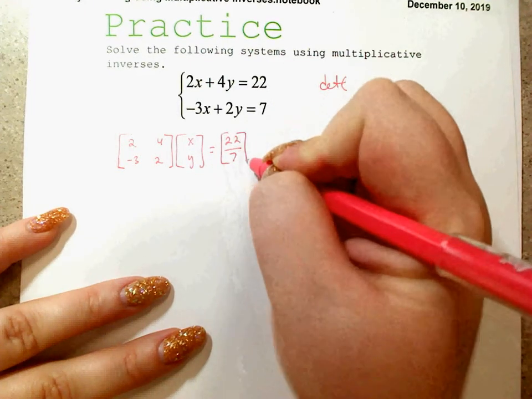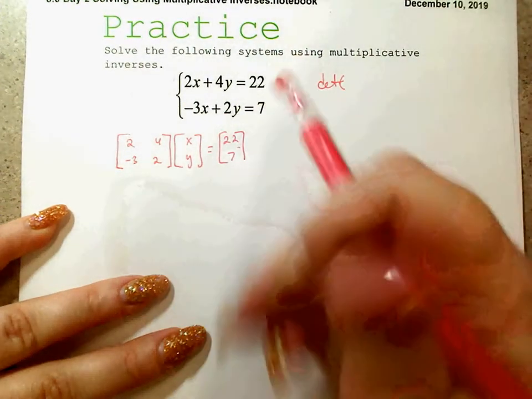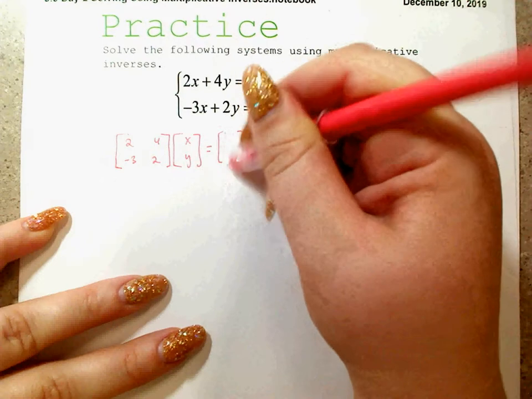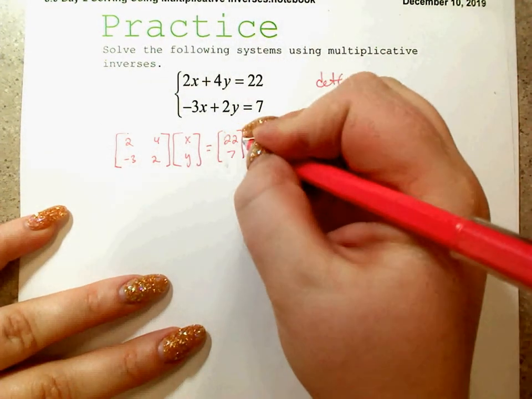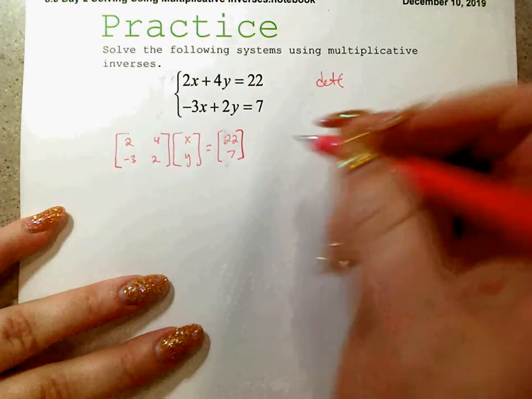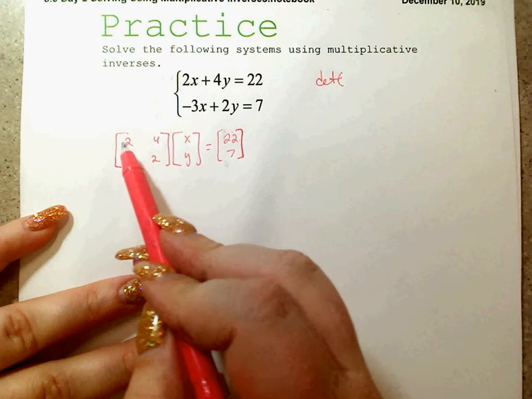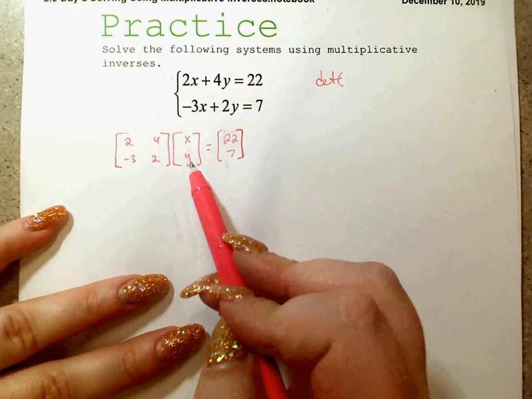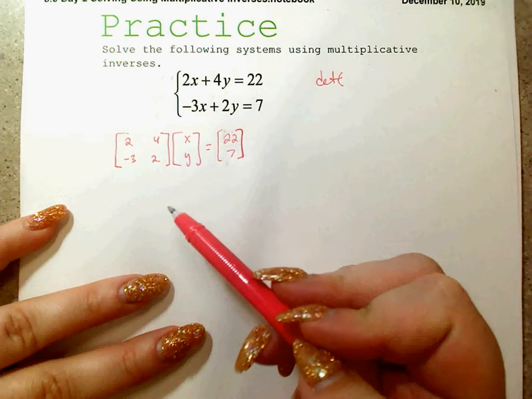I was tempted to write a fraction bar. Okay, so 22, 7. And the idea is that if I were to multiply this out, I would get back to this. So row by column, 2 times x plus 4 times y. Row by column, negative 3 times x plus 2 times y. And then equals these two.